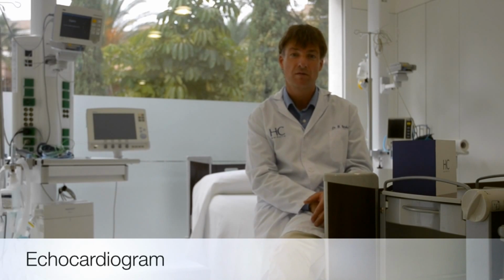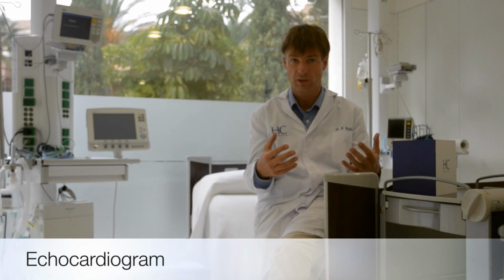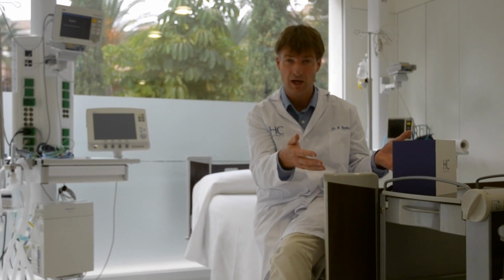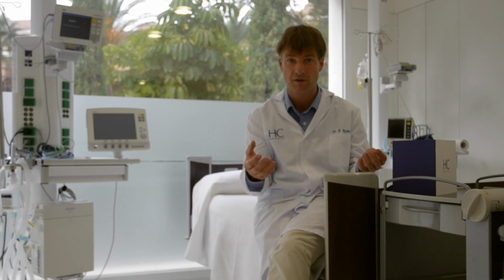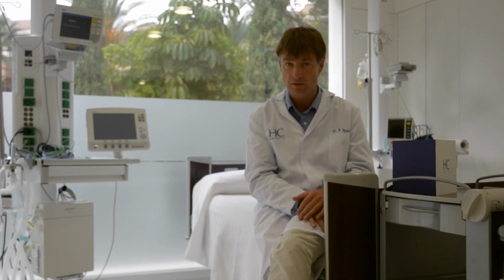We get an electrocardiogram to see if the electric system of the heart is working fine. Then we will do an echo of the heart. It's like looking in the car under the hood. We see if the motor, the heart, is intact, if the valves are okay, if the thickness of the heart is okay, and if the blood flow is going as we expect it to go.